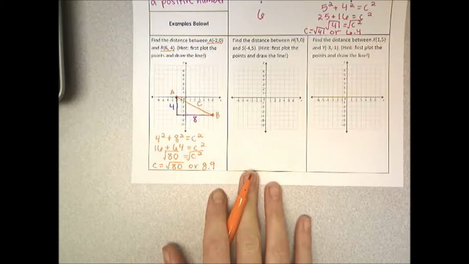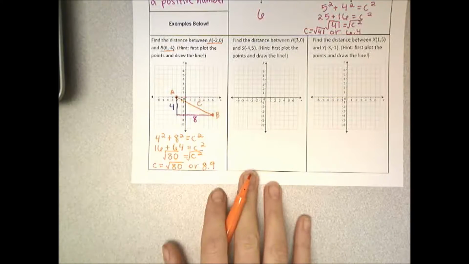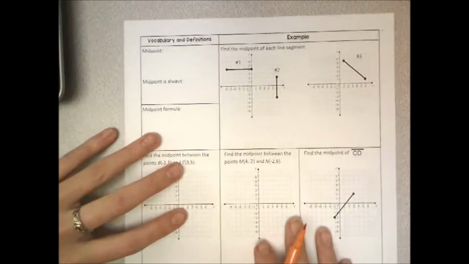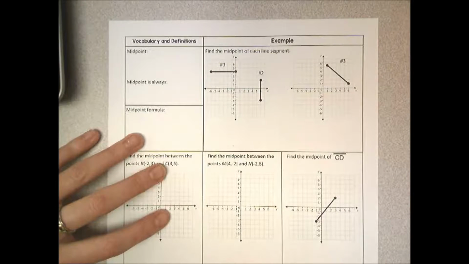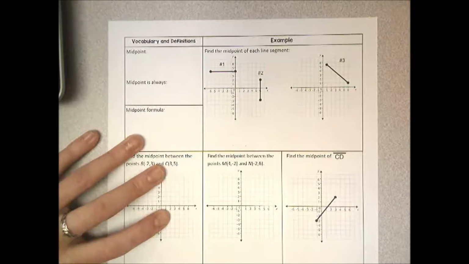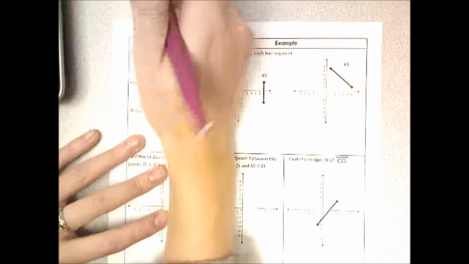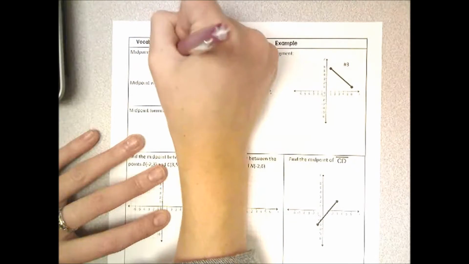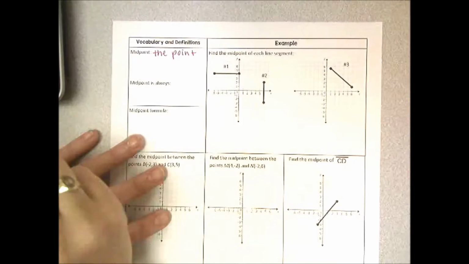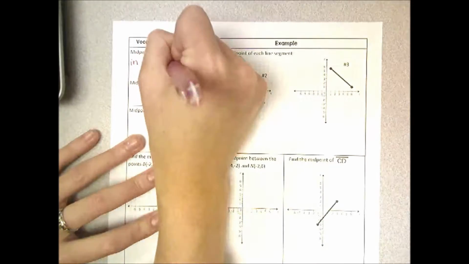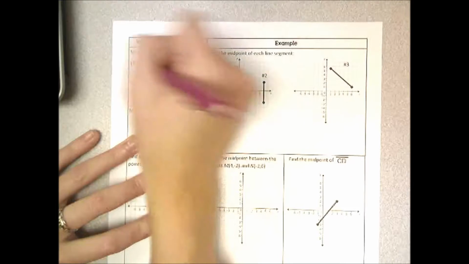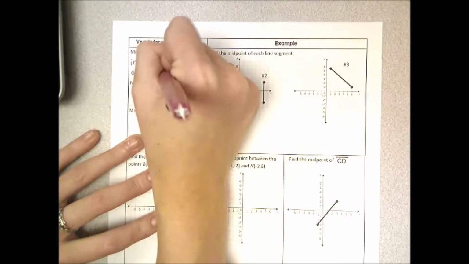All right, if you want to go ahead and flip your paper over, we are going to talk about midpoint. So we've found the distance between segments, but what if we want to find the middle, the midpoint? So the midpoint is the point in the middle of 2 points.